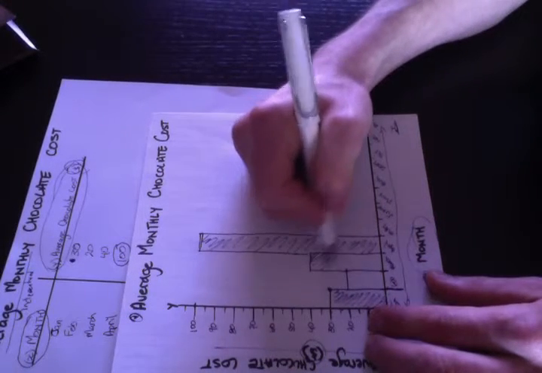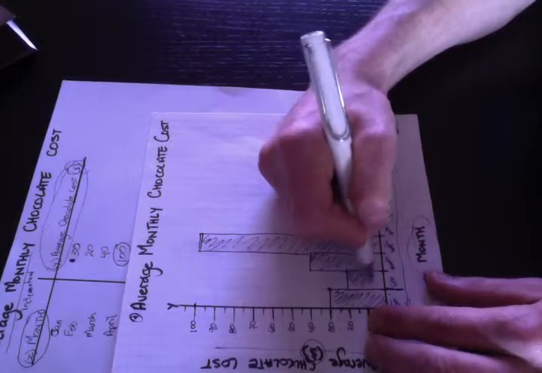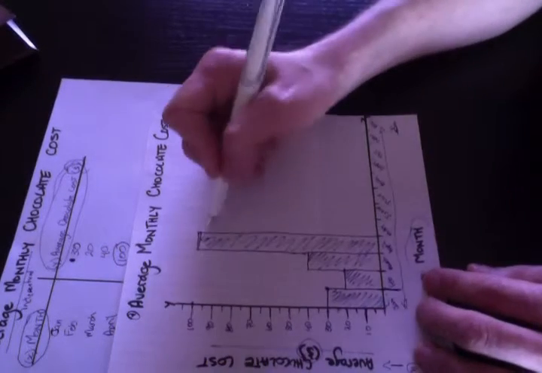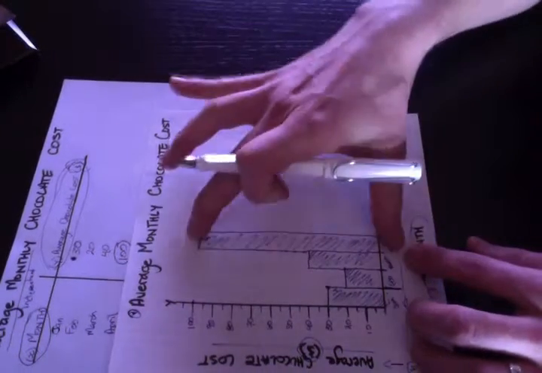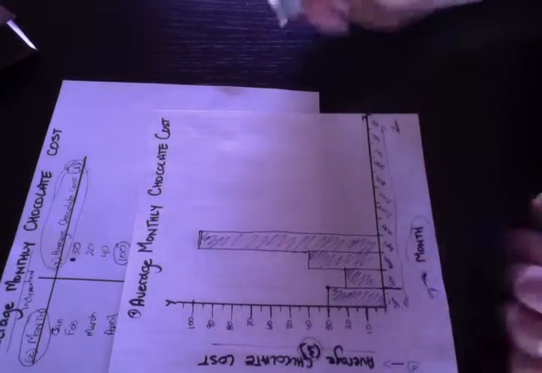And again, play around with the color, right? That's the one thing I'm giving you freedom for. If you want to highlight one, like the 100 in April, make that one green. Make the other ones blue, however you want to play with it.